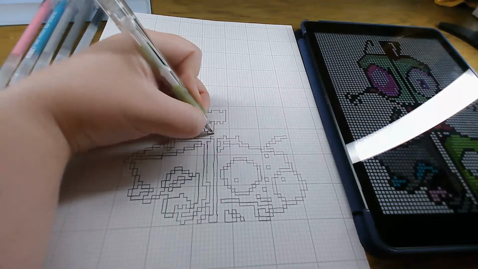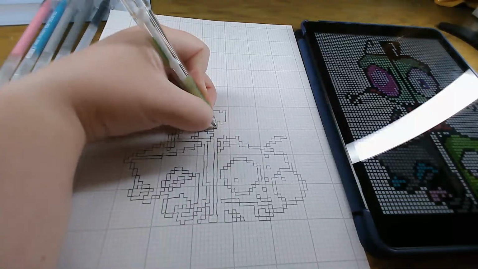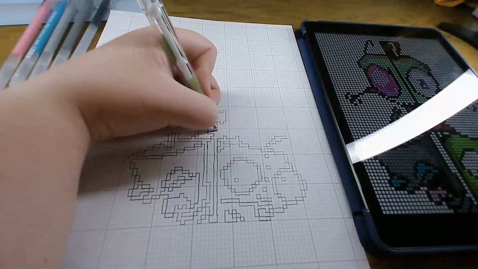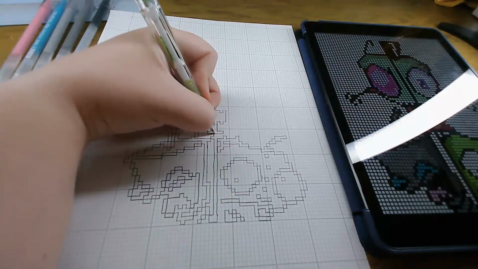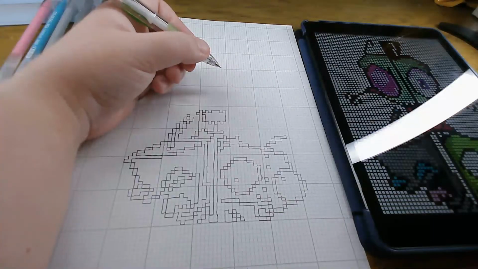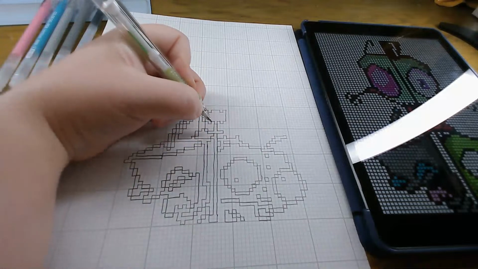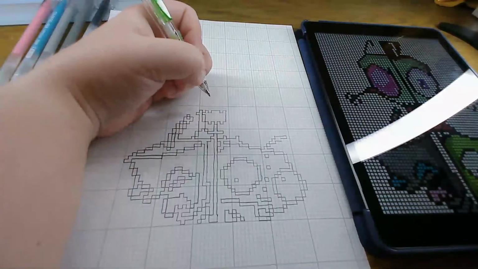Now we can connect our middle line again. So again, do the same thing. Go down 3. Over 2. There we go. All right. So that gives us the mouth.